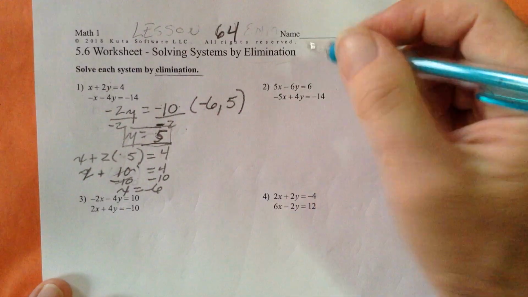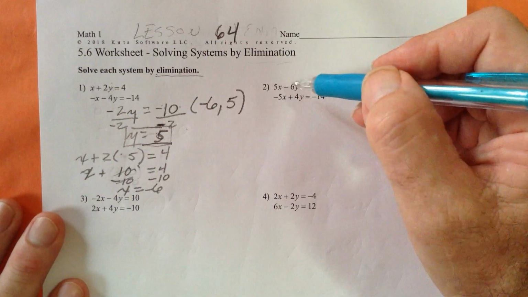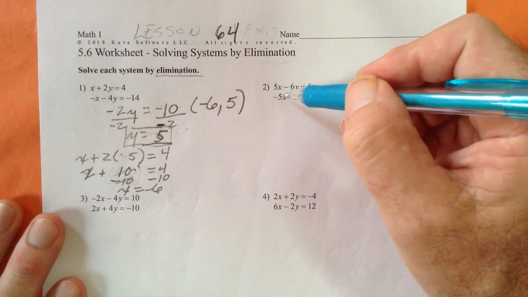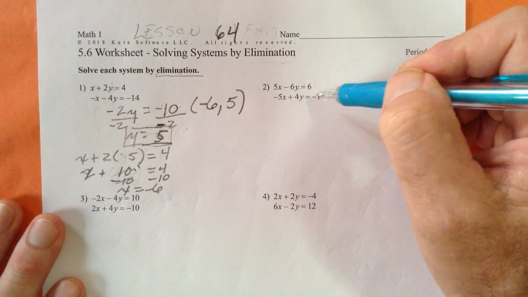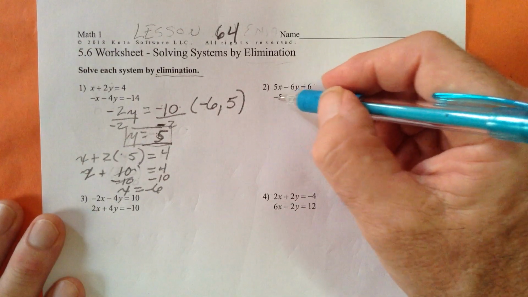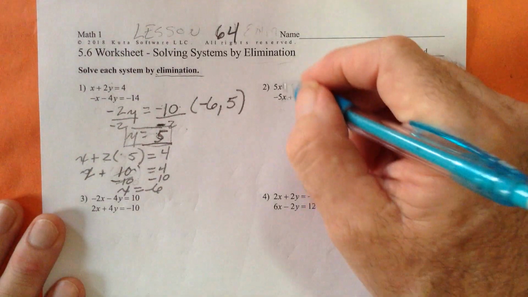Number 5 is pretty simple too here, because you can see I got 5x minus 6y equals 6, and I got negative 5x plus 4y equals negative 4. So right away you can see that the 5x minus 5x, that would be 0. I can eliminate those two. So let's go ahead and do that.